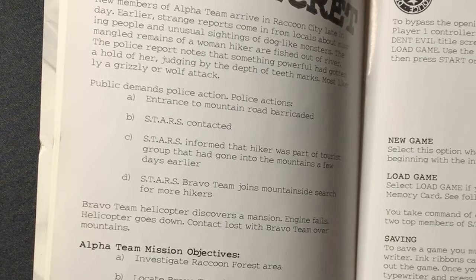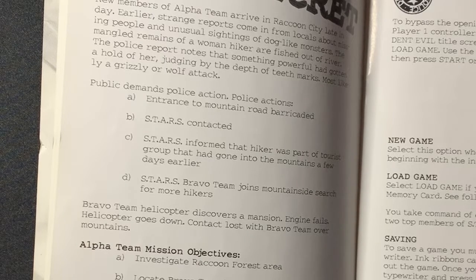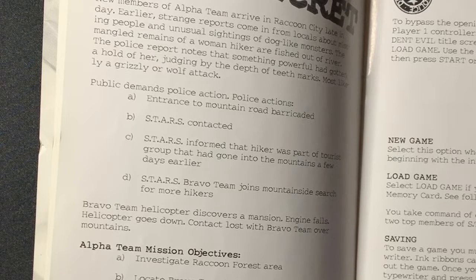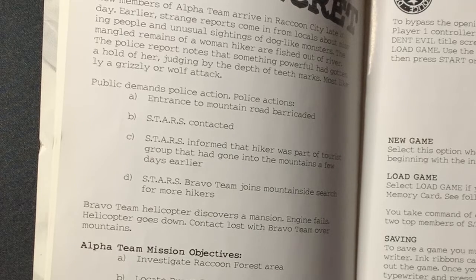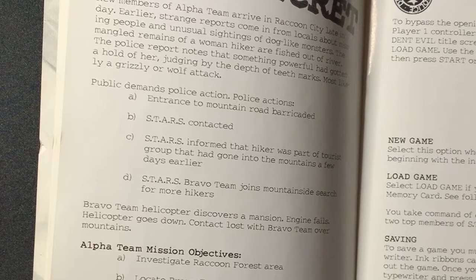The mangled remains of a woman hiker are fished out of a river. The police report notes that something powerful had gotten a hold of her, judging by the depth of the teeth marks. Most likely, grizzly or a wolf attack. Public demands police action. Police action is also indicated twice. Entrance to the mountain road barricaded. STARS contacted. STARS informed that hiker was part of tourist group that had gone into the mountains a few days earlier. STARS Bravo team joins mountainside search for more hikers.